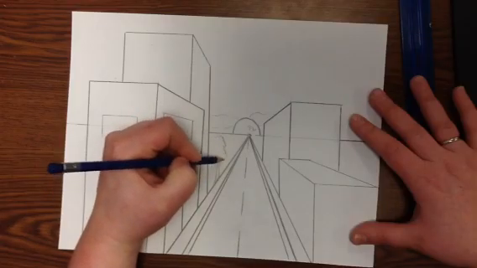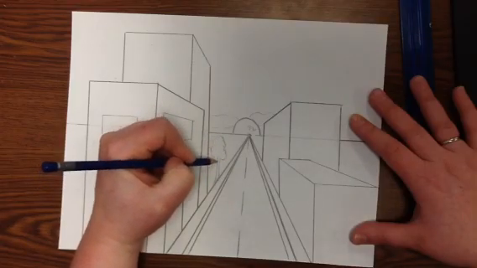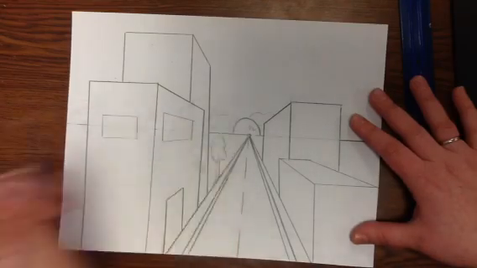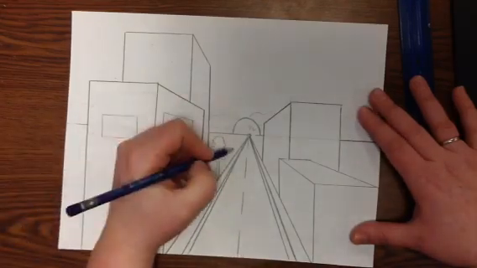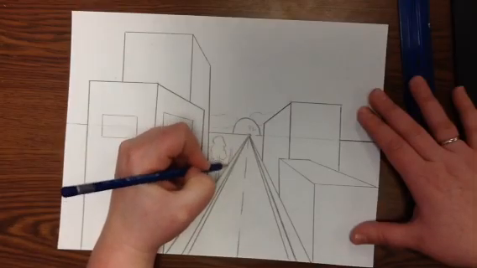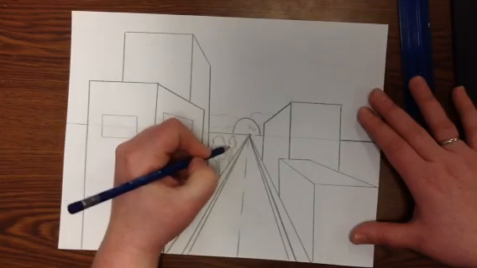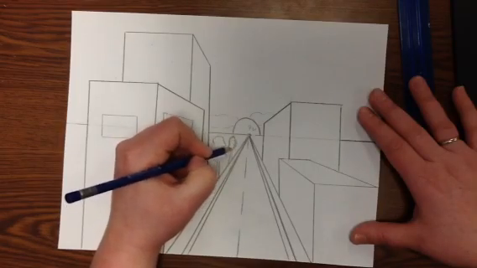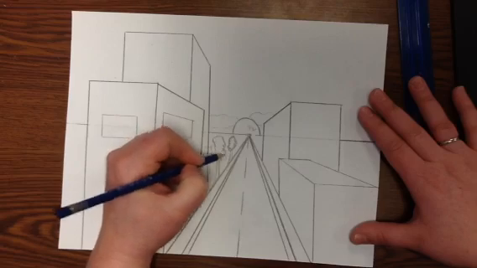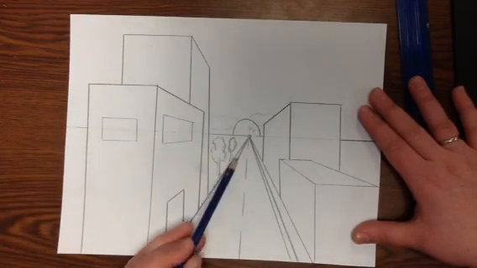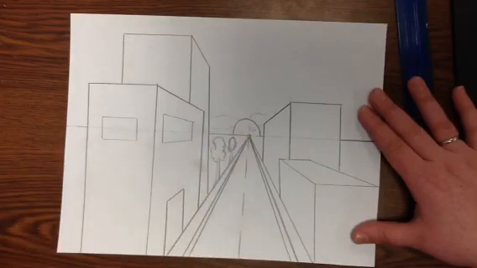Just do a little simple tree here. Maybe you've got a tree kind of coming along the sidewalk, okay? And as they're going along the sidewalk, they're going to get smaller as you go back in space, okay? So you're just going to have to eye that a little bit if you decide to do something like this. Okay, just add a few trees in there. Keep them simple. Okay, so as they're heading back to the vanishing point, they're getting smaller and smaller.